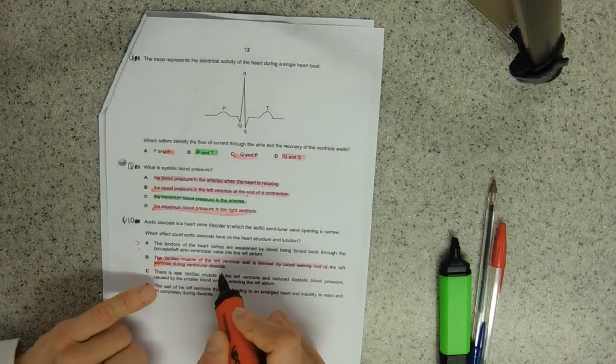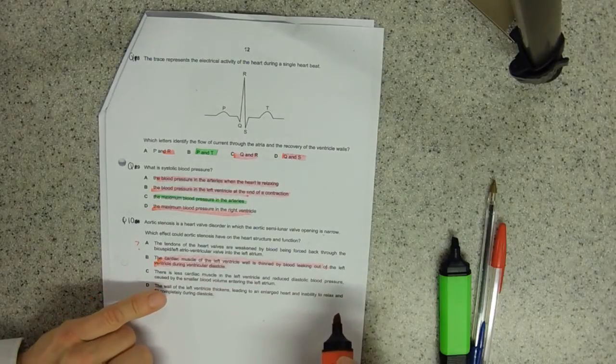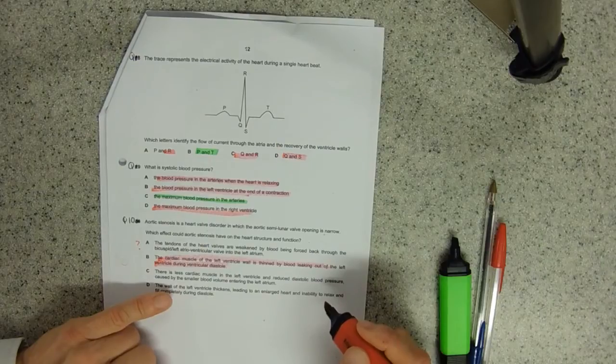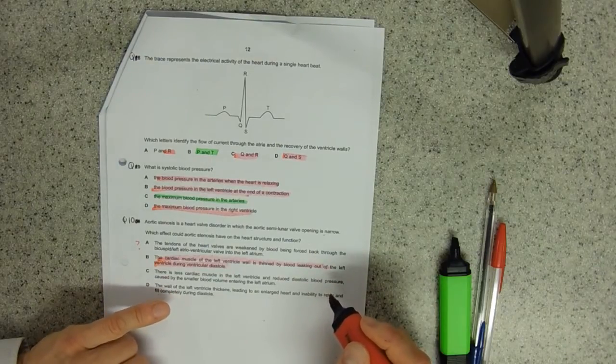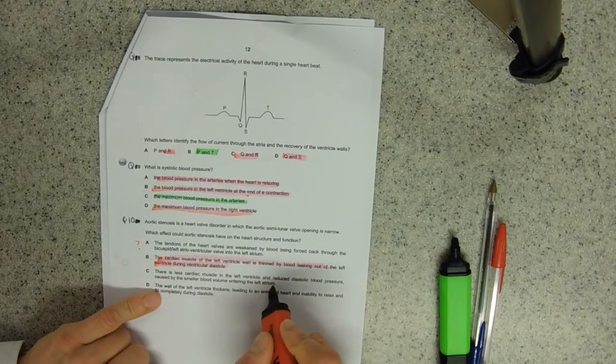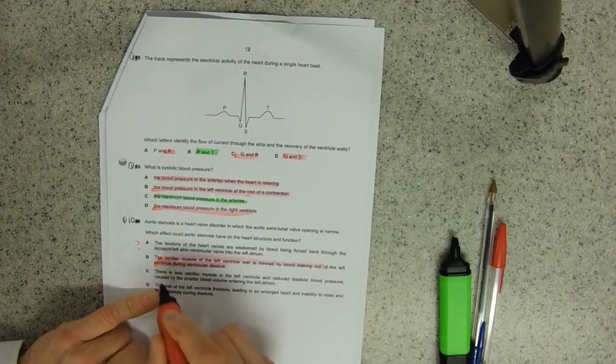Well, most of the blood would be in the arteries anyway. So B's rubbish. There is less cardiac muscle in the left ventricle and reduced diastolic blood pressure caused by smaller blood entering. Well, blood entering the left atrium, that's not been affected, is it? So, no.